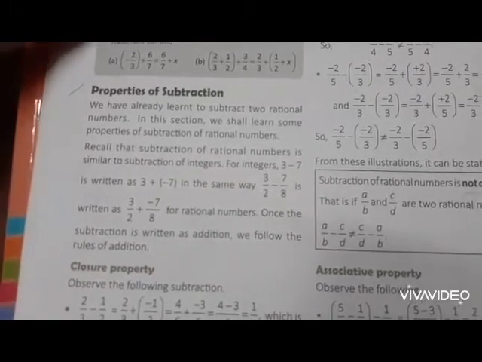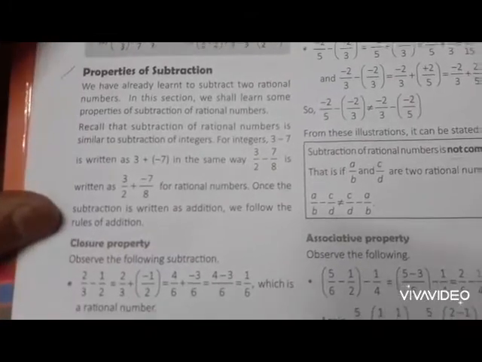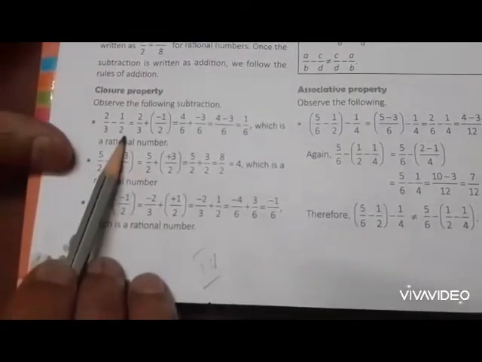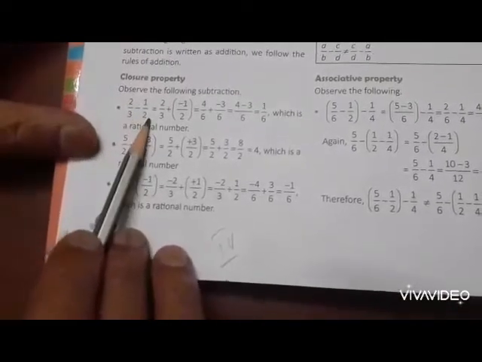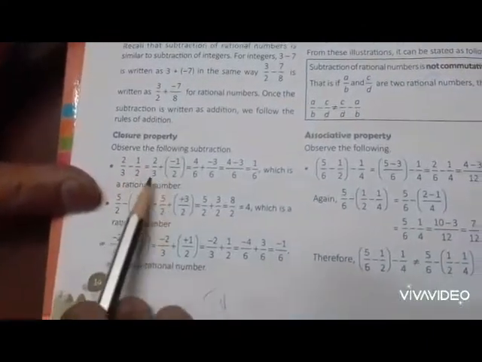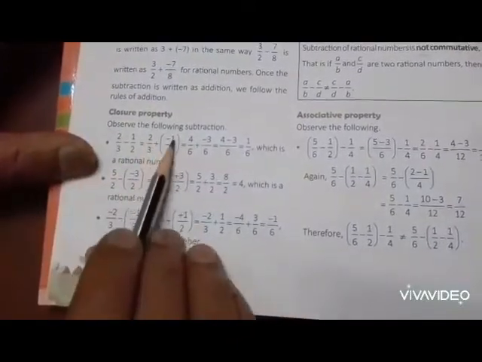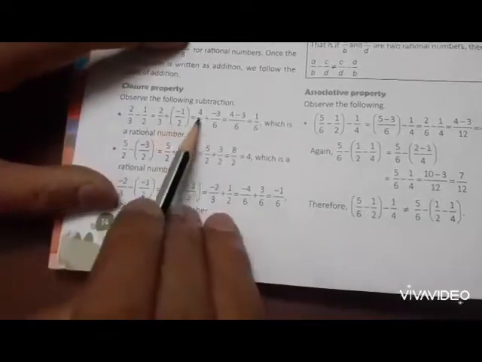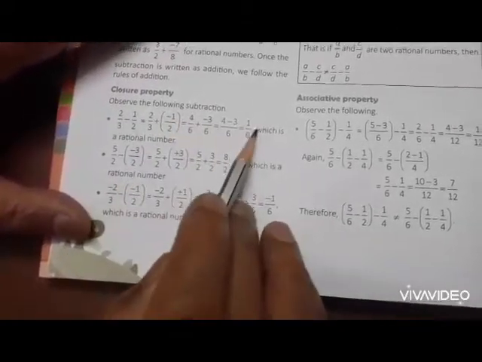We are going to start properties of subtraction. In these properties of subtraction, first we take the closure property. When we take two rational numbers, like we saw in addition, in the same manner we subtract them. Now when we subtract, what is the answer we get? 2 upon 3 minus 1 upon 2. That is 2 upon 3 plus minus 1 upon 2, by taking the LCM 6, we bring them to 4 upon 6 minus 3 upon 6. The answer is 1 upon 6, which is a rational number.